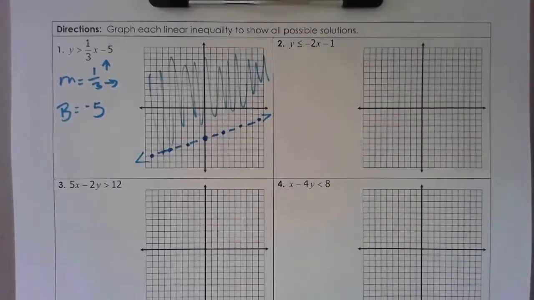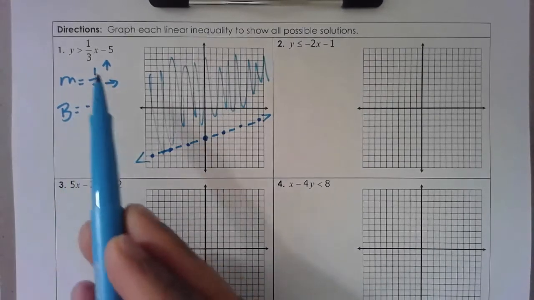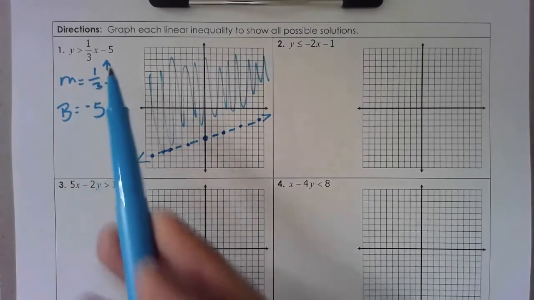All right. If I take a look here at number 1, I'd actually already set this one up for us in the interest of time to make sure that we can get through these pretty quickly in the time that we have. So if I look at number 1, it's already in slope-intercept form. So I've got y is greater than 1/3 x minus 5. And so I identified my y-intercept, which was -5, and I identified my slope, which was 1/3.